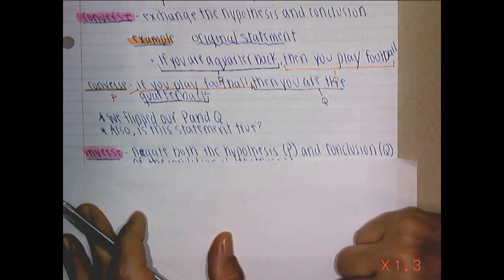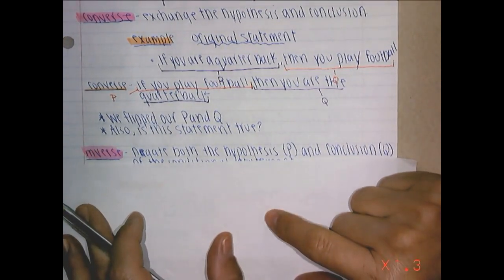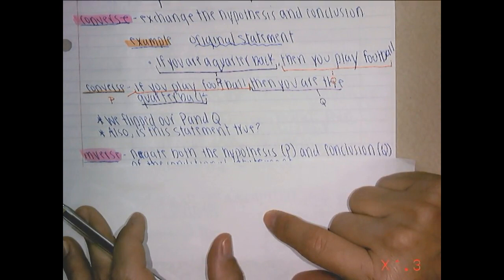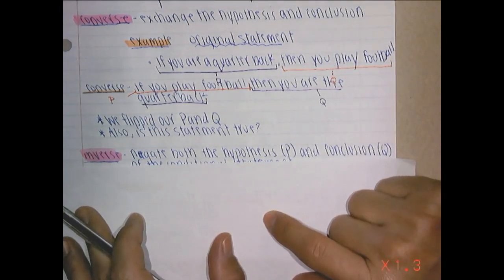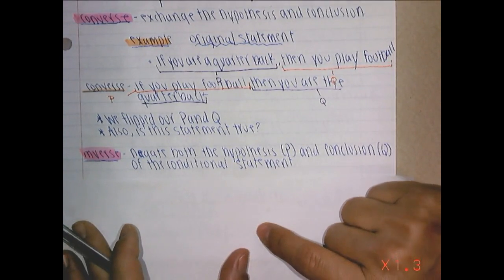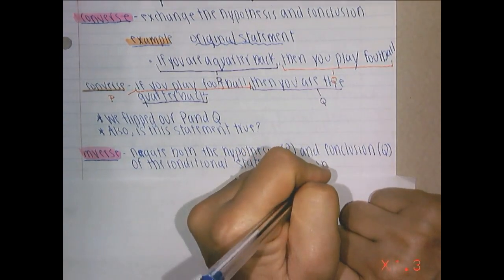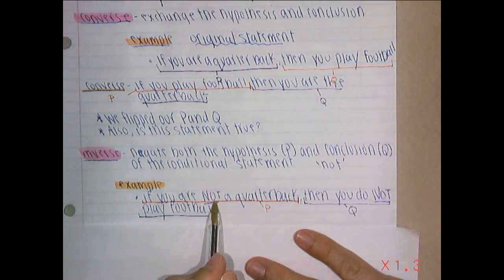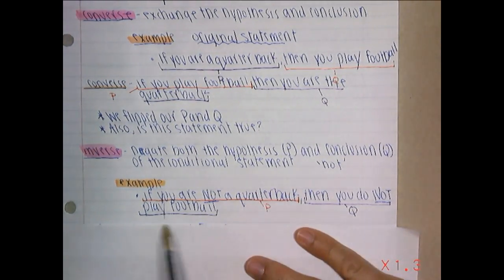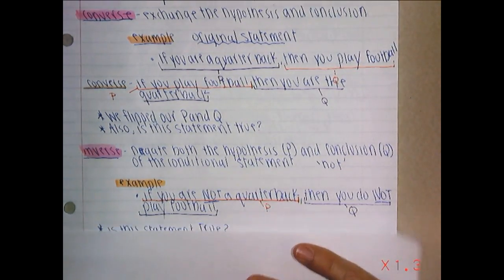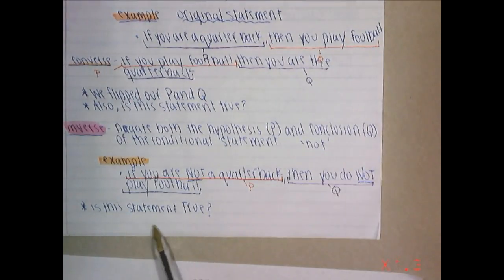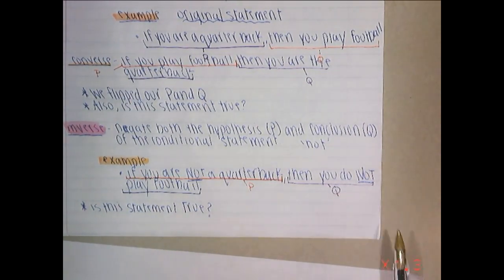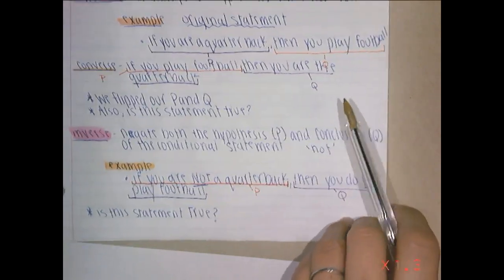Now we're going to talk about the inverse. We go back to our original statement: if you are a quarterback, then you play football. What we're going to do is negate the hypothesis and the conclusion of the conditional statement. Basically, we're going to put a not in front of it. If you are not a quarterback, then you do not play football. Is this statement true? Well, no, because again, you could be a different position.